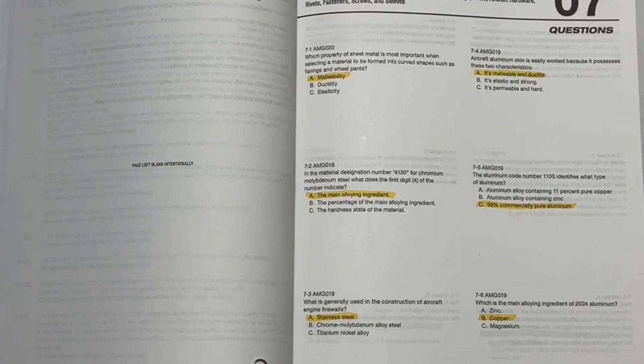Question 7.1. Which property of sheet metal is most important when selecting a material to be formed into curved shapes such as fairings and wheel pants? A. Malleability, B. Ductility, or C. Elasticity? The correct answer is A. Malleability.